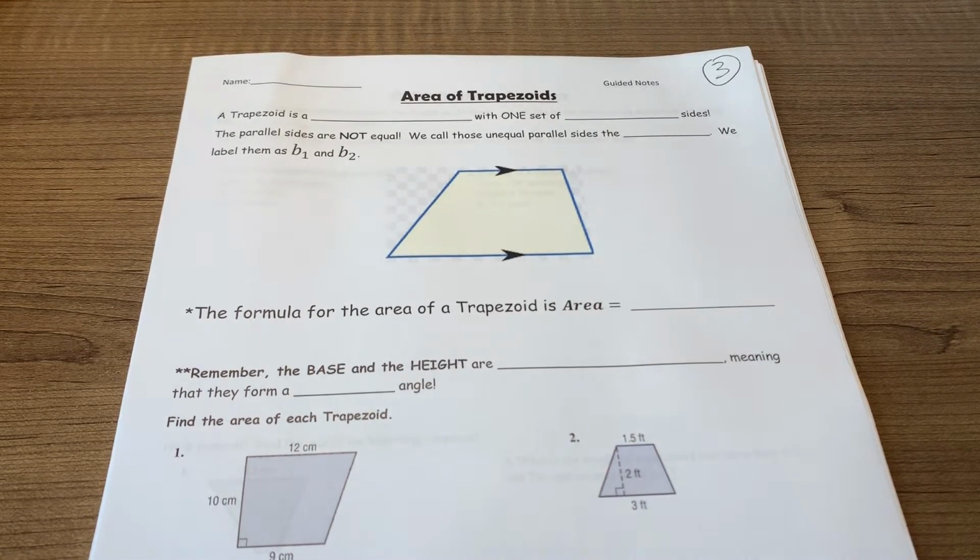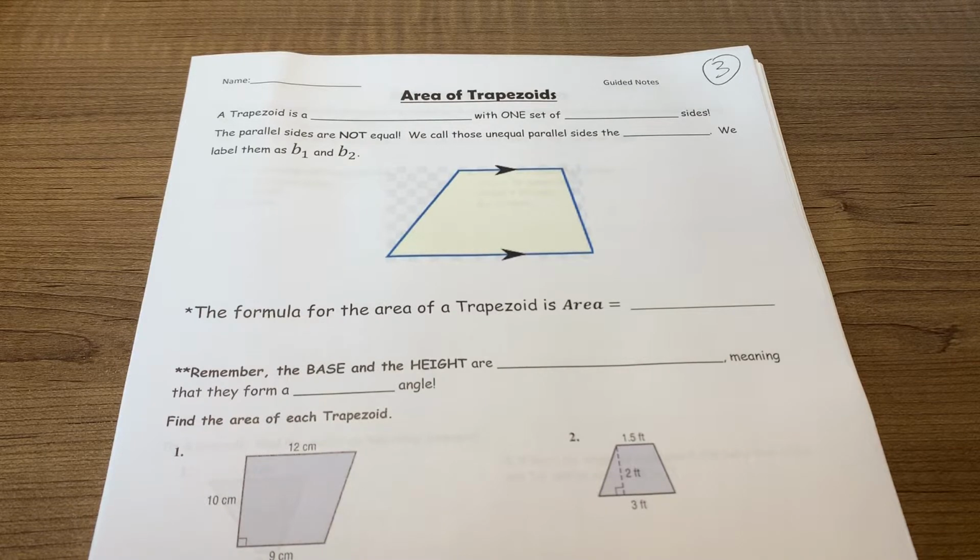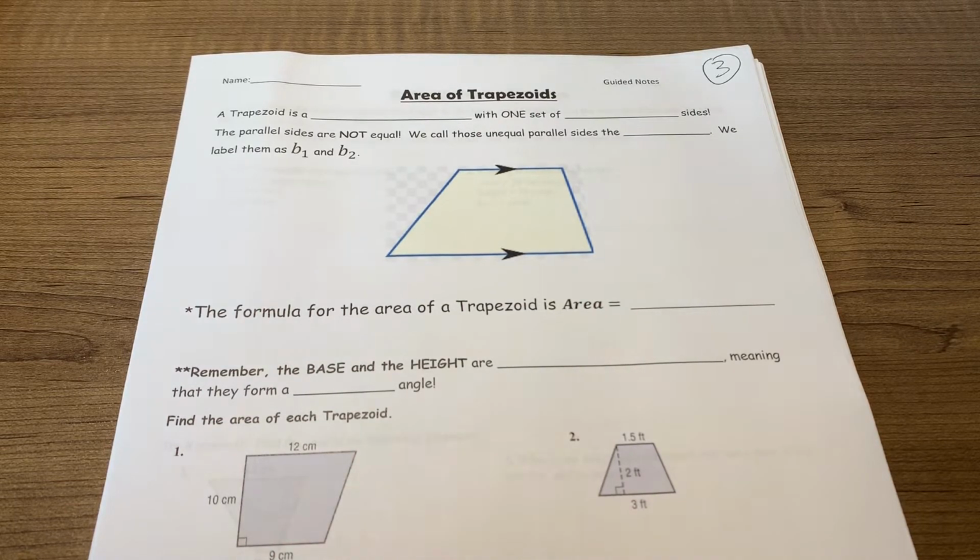Hello again, sixth graders. Over the past couple days, we have taken a look at the area of parallelograms, followed by the area of triangles. And today we're going to focus our energies on the area of trapezoids. Trapezoids are funky shapes, and they have a funkier formula that's a little more difficult to remember. But the cool thing is that it's still somewhat similar to the parallelogram and triangle.